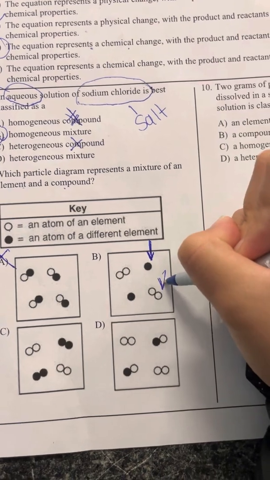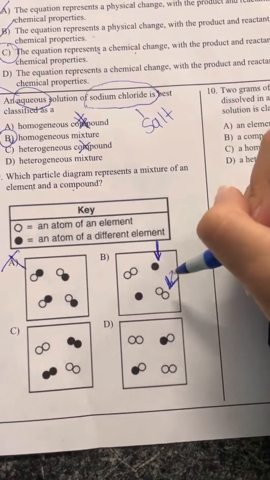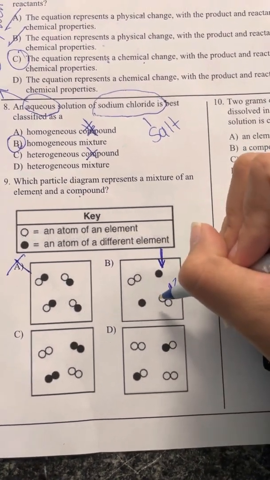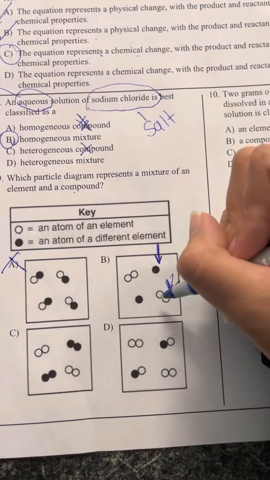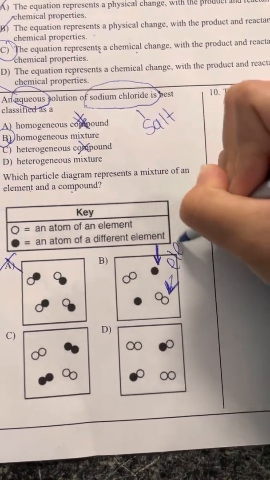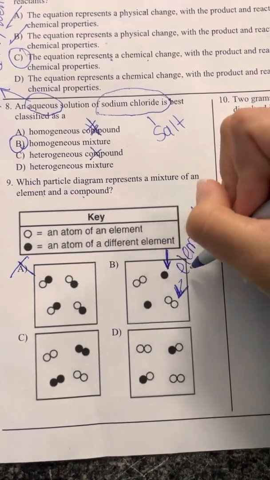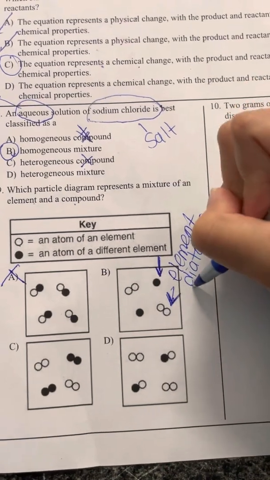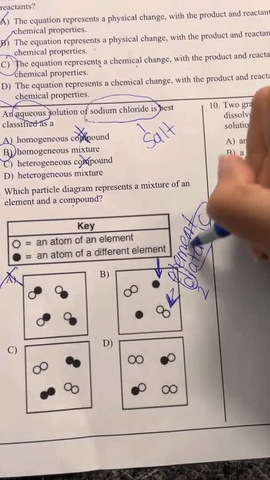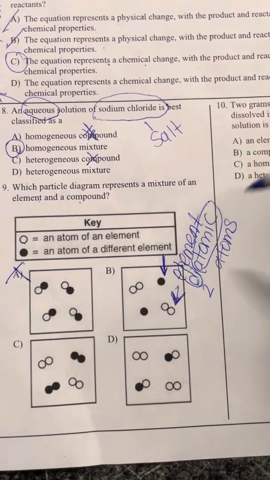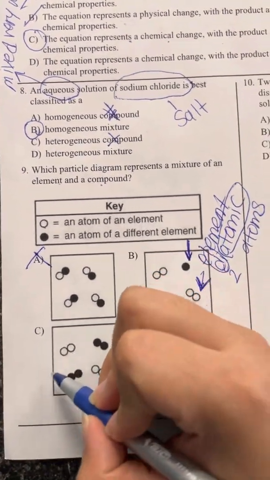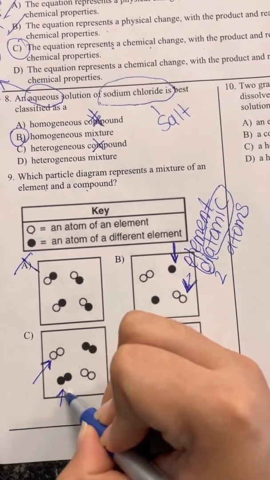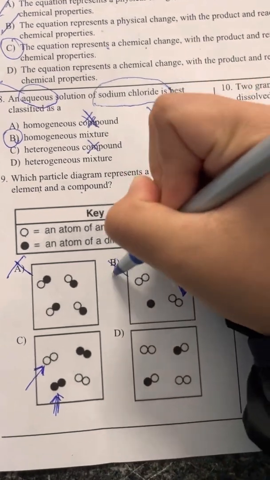And I see these two white dots joined together. Now, a misconception constantly happens with this. They say it's a compound. We know better, and we know that this is an element, but more specifically, this is a diatomic. Two of the same atoms joined together. Now let's go to this one. Once again, we see that diatomic and another diatomic. So this one is out and out.